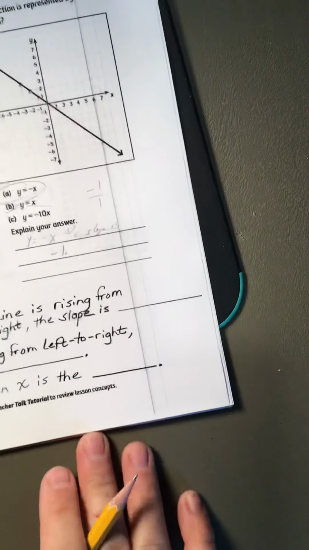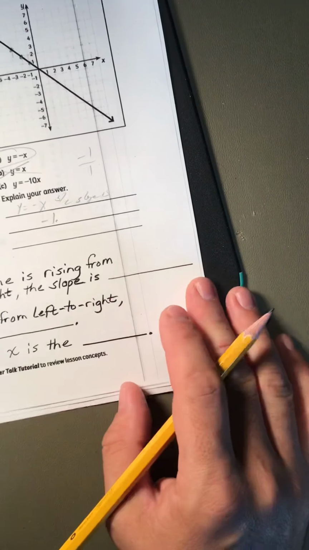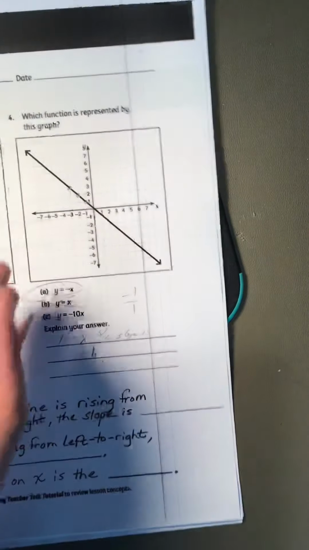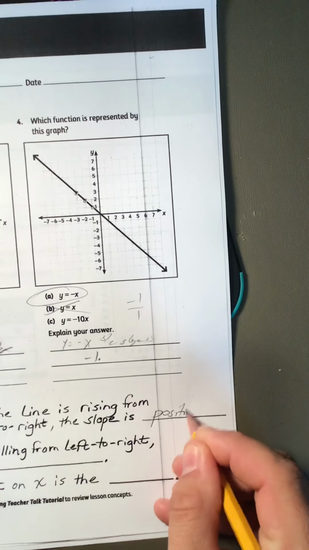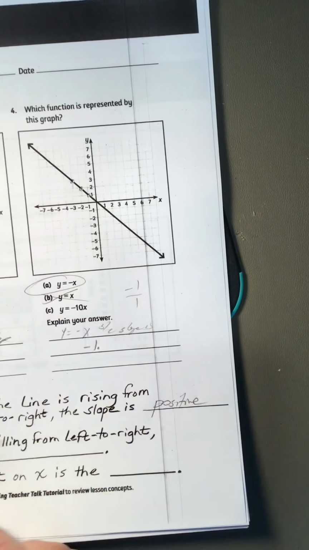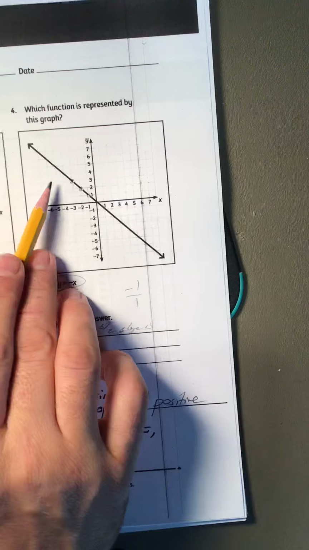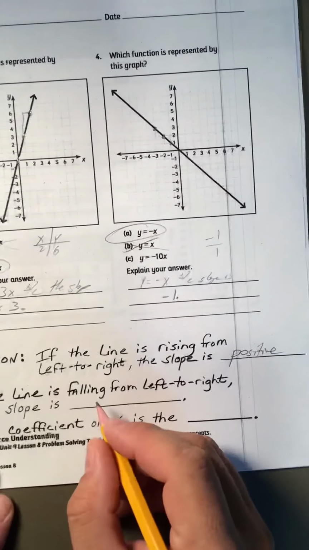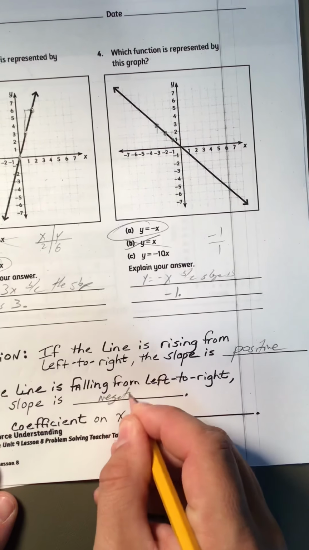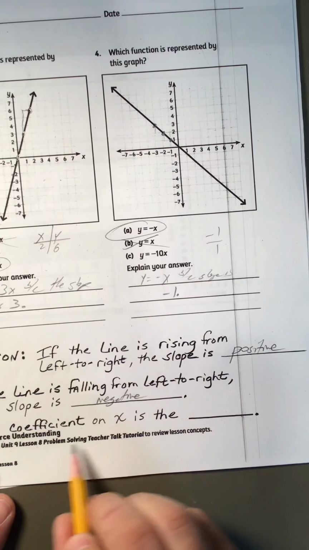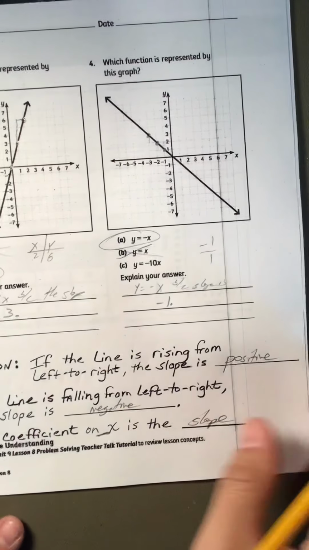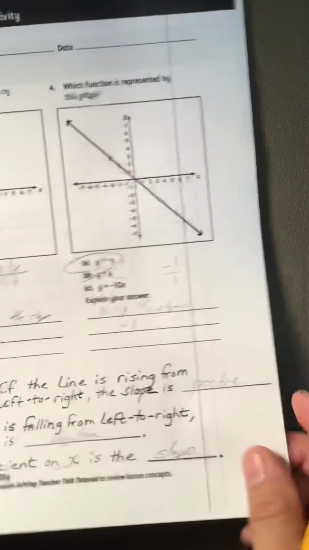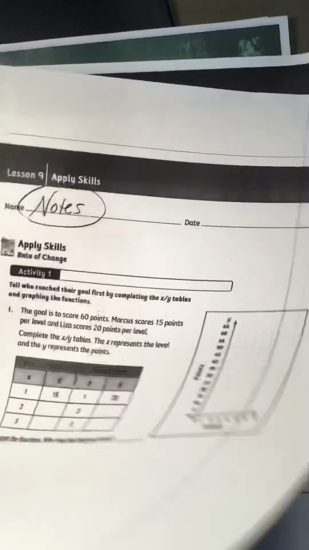Okay, conclusion. If the line is rising from left to right, so it's going out this way, the slope is positive. If a line is falling from left to right, like this one is, the slope is negative. The coefficient, the number in front of the x, is the slope. Okay, and your final little bit of notes here today.